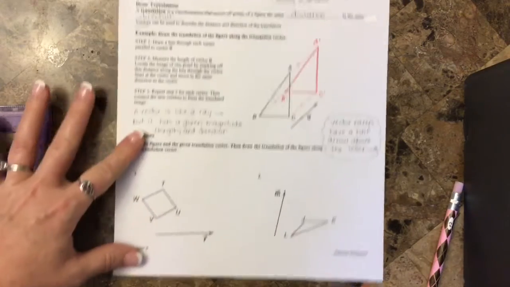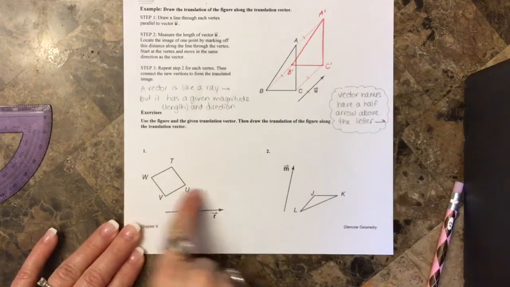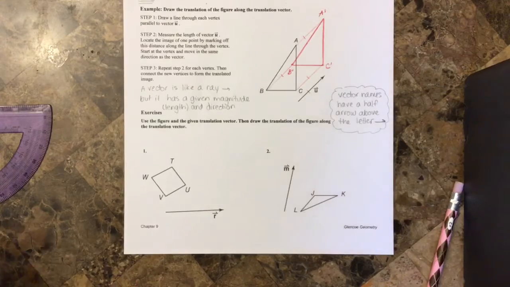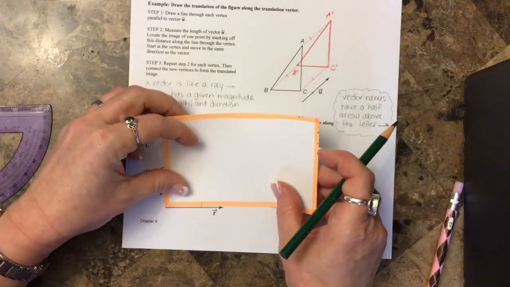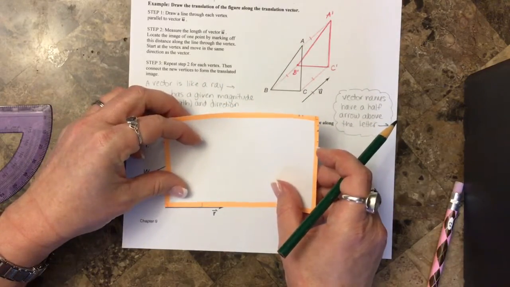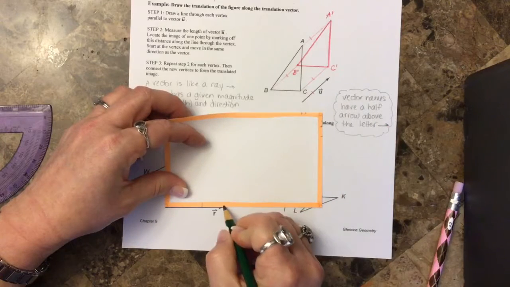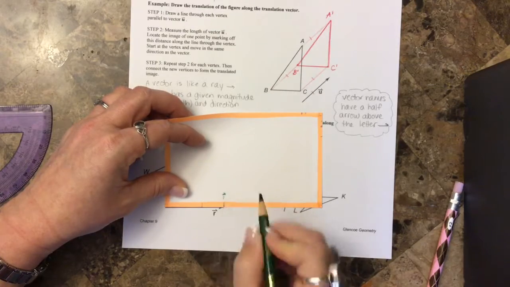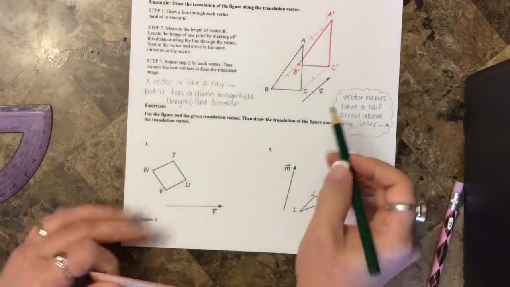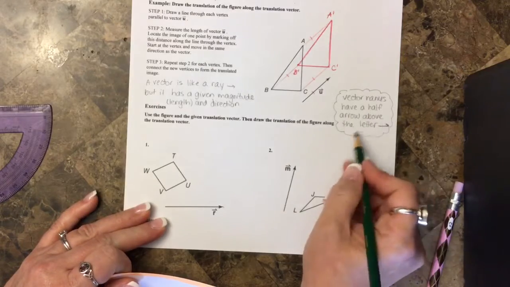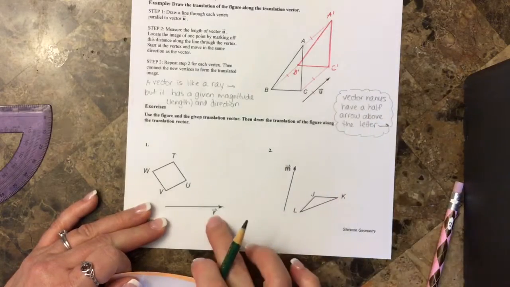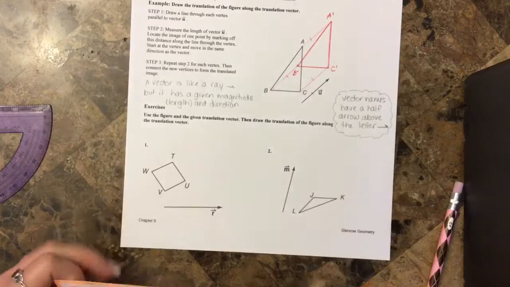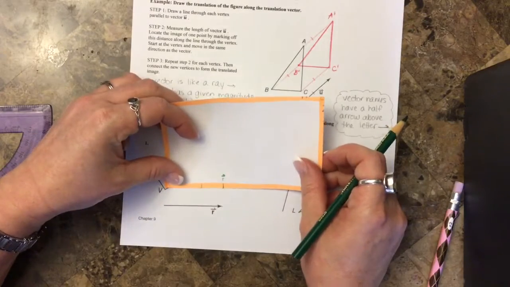All right, so let's do another one. This whole image is going to be moved in this direction by this amount. First we need to figure out how long our vector is. The actual length doesn't matter, like if it's so many inches or whatever. What really matters is that you know how long it is. Vectors have names, and we put a little half arrow above. It's not a whole arrow, it's a half arrow. That's just how we name the vector.